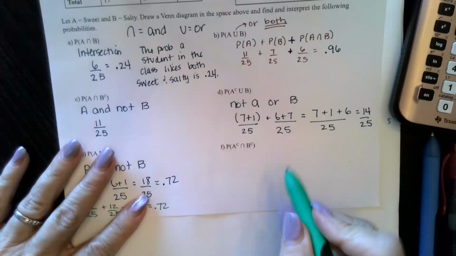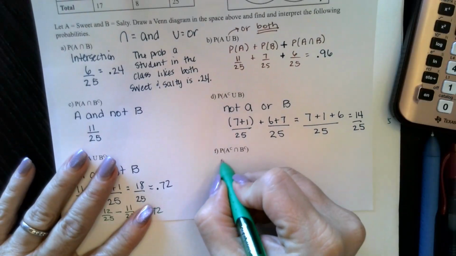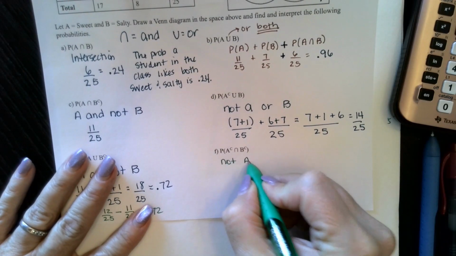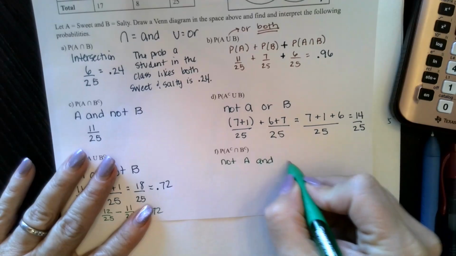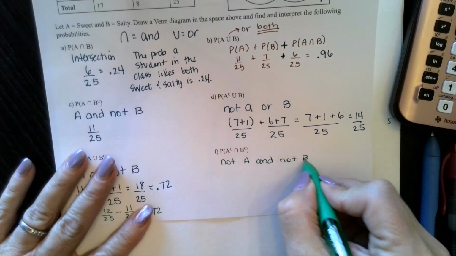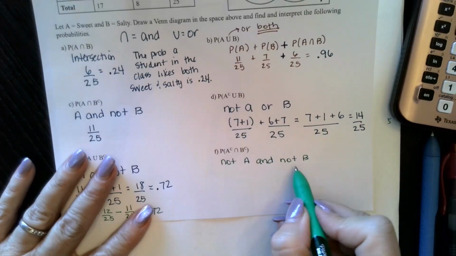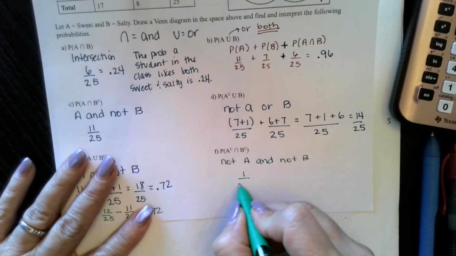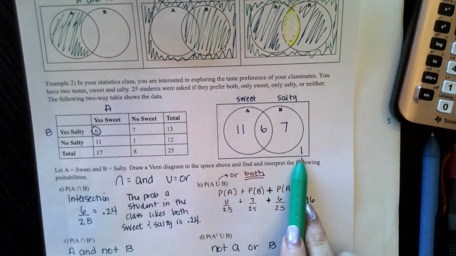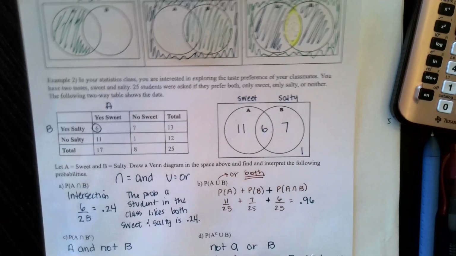Okay, last one, which I think is the easiest one. This says not A and not B. Well, if it's not A and it's not B, I only have one choice. And that's this guy. It's not A, it's not B. Okay?